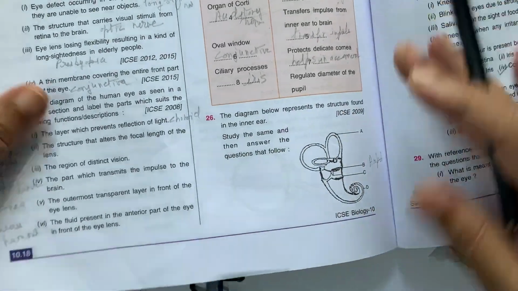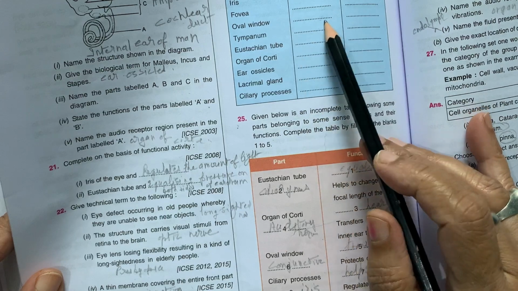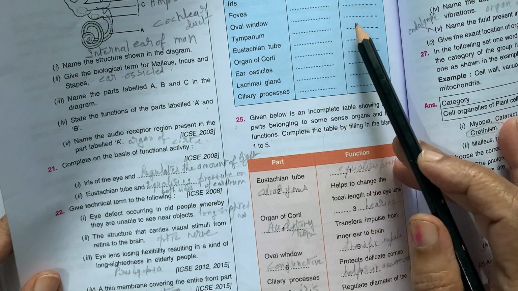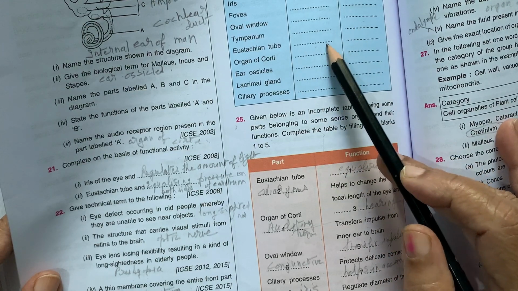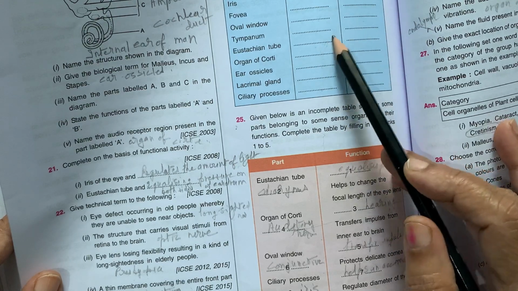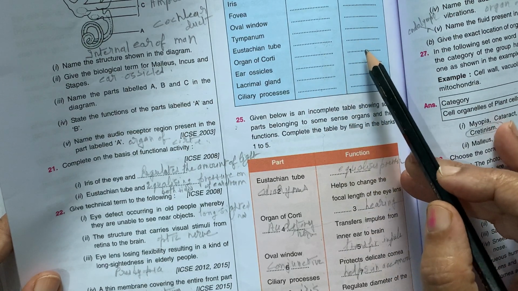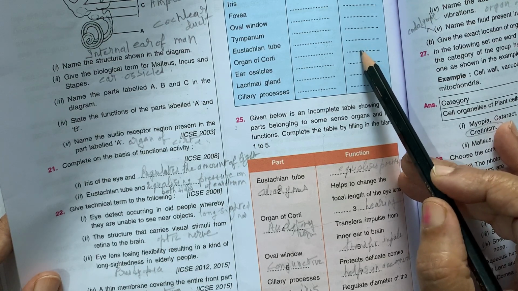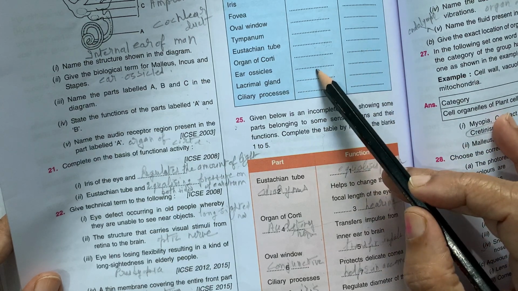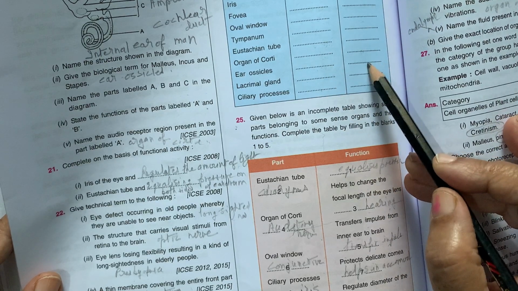इसी तरह से आप ये देखिए, इसमें भी here also almost they are the same. Iris, fovea centralis, surface image, oval windows transfer the information. Tympanum, that is the eardrum, located between the auditory canal and the ear ossicles. Eustachian tube is the tube which arises from the middle ear and reaches into the pharynx, equalizes the pressure outside and inside the ear. Organ of Corti, they are present in the internal ear. They help in changing the sound waves into impulses for the sensory organs. Ear ossicles, malleus, incus, stapes, in the middle ear, they help in transferring the sound waves from external ear to the internal ear.